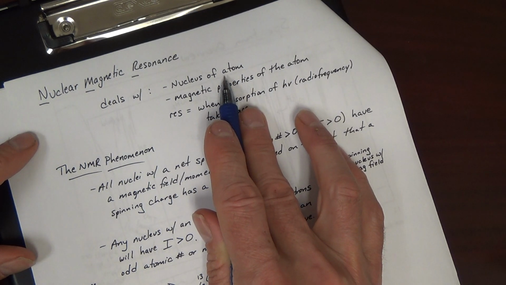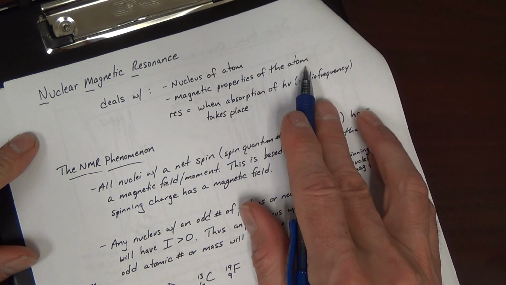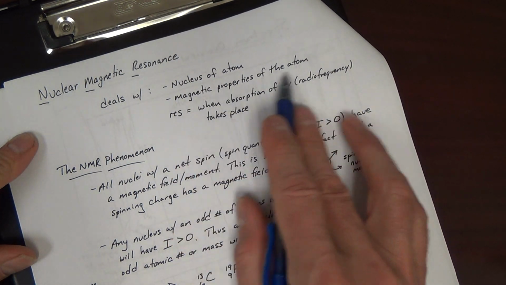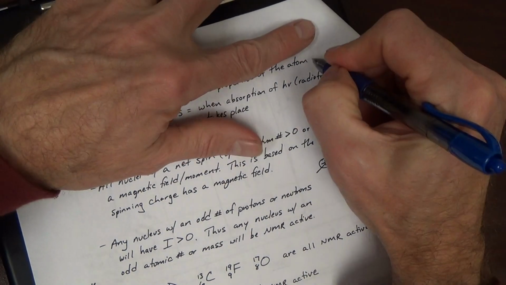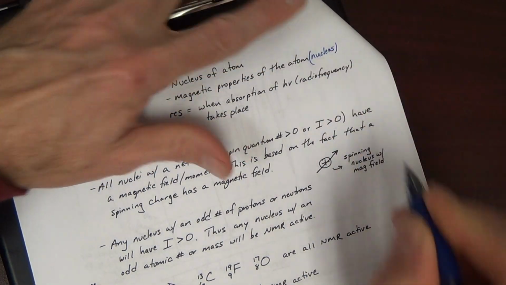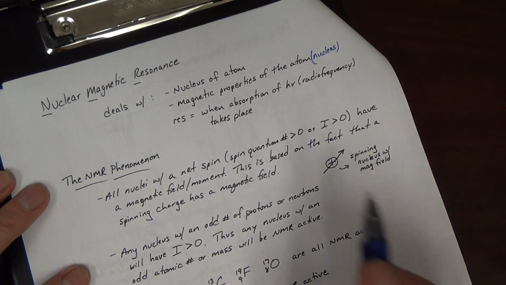Okay? We're looking at the magnetic properties of the atom. More specifically, we're looking at the magnetic properties of the nucleus. So that's where the magnetic comes from.